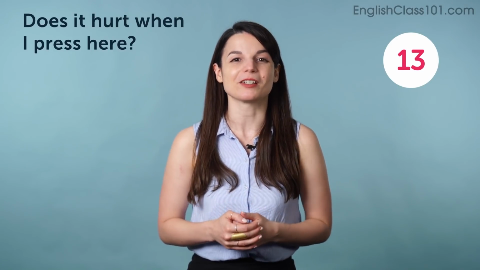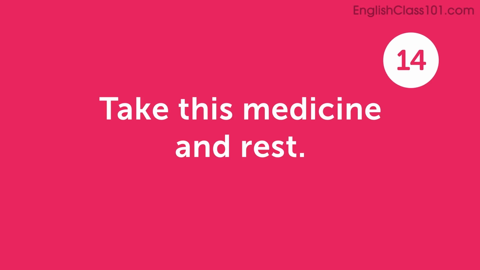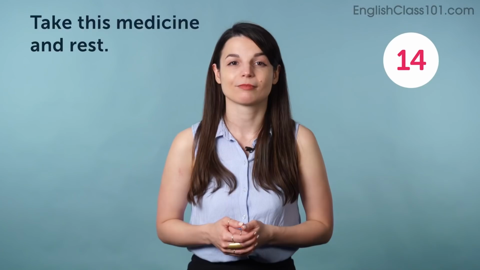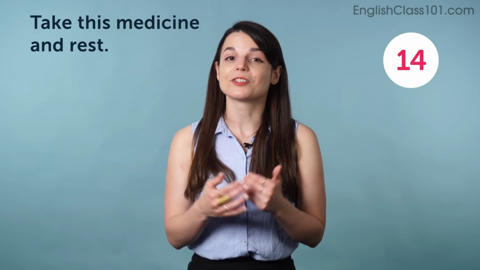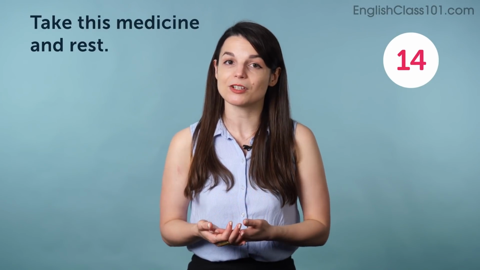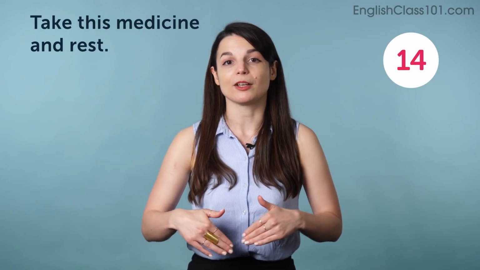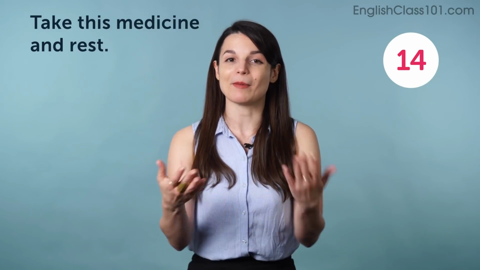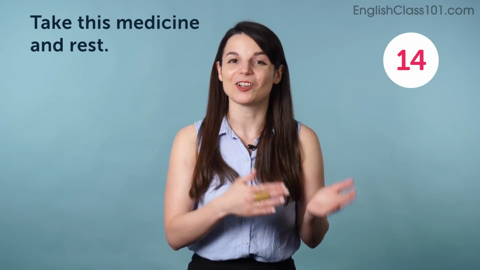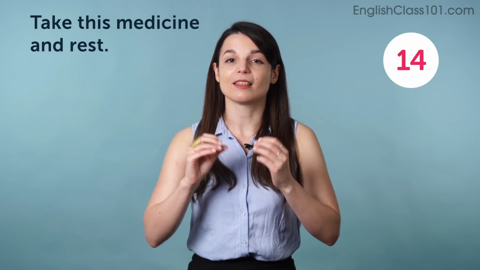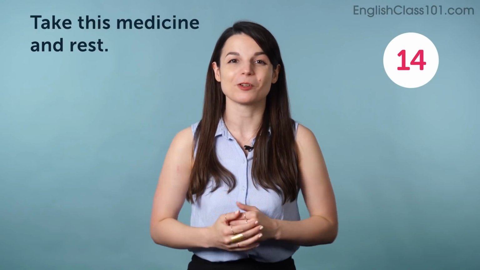Okay, next expression. Take this medicine and rest. This is an instruction from the doctor. After your examination, your doctor might tell you to take some medicine. So they might also tell you to get some rest. In this case, it's both. Take some medicine and rest. It means take the medicine the doctor is giving you and rest your body.